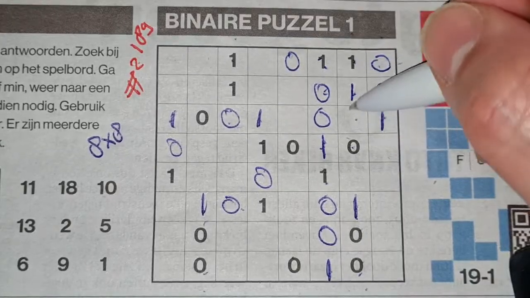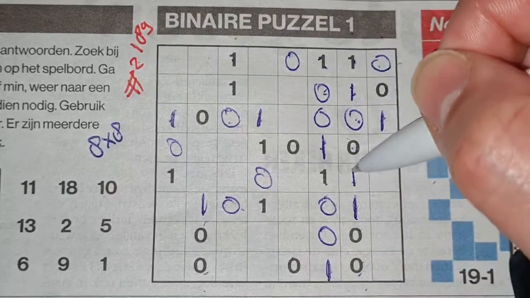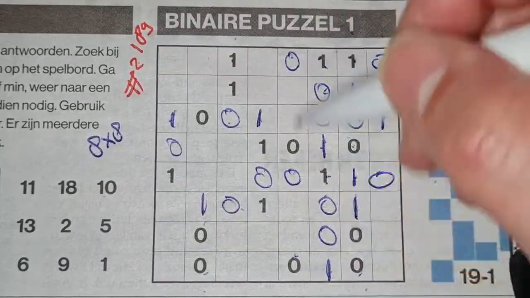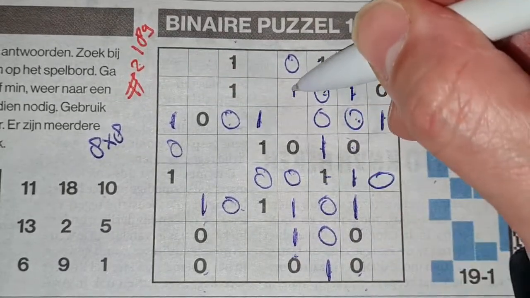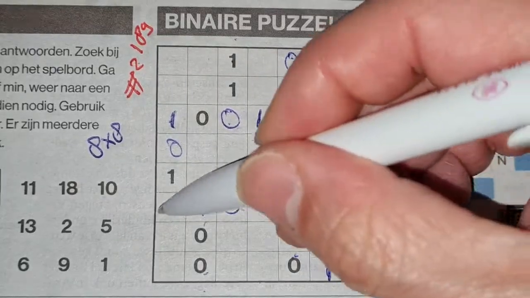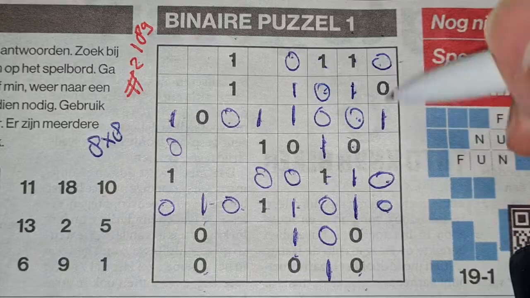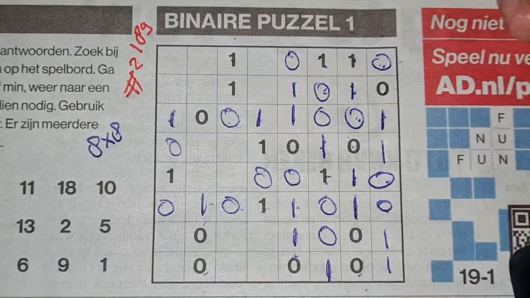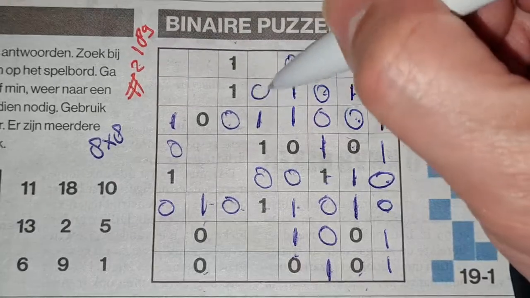Double one, here no, there no. Double O, here one, there one. Double one, here no, there no. We have 4 O's, so the rest are 1s. We have here 4 ones, so the rest are O's. We have here 4 O's, so the rest are 1s. Between two ones comes an O.